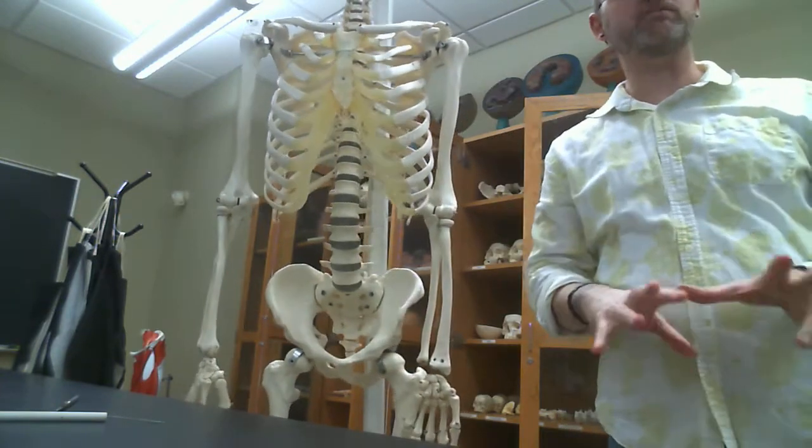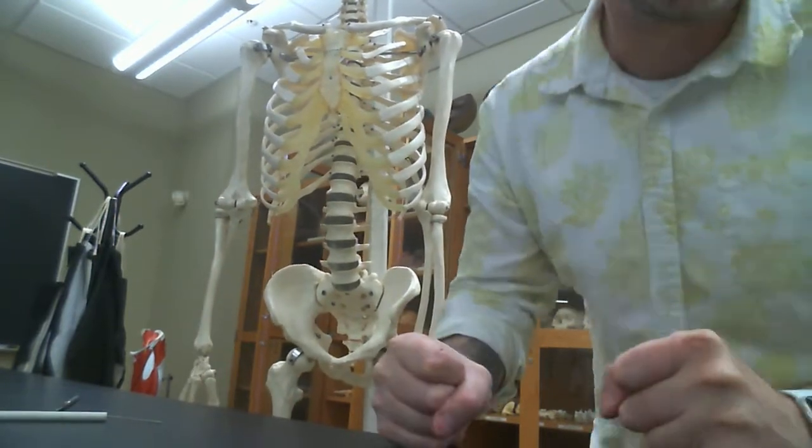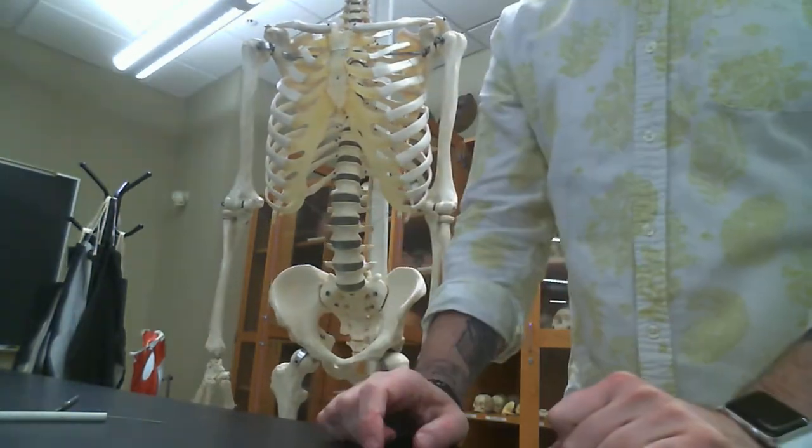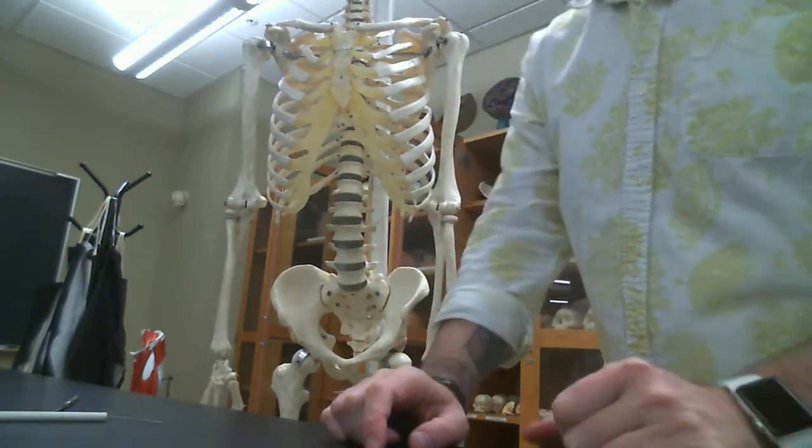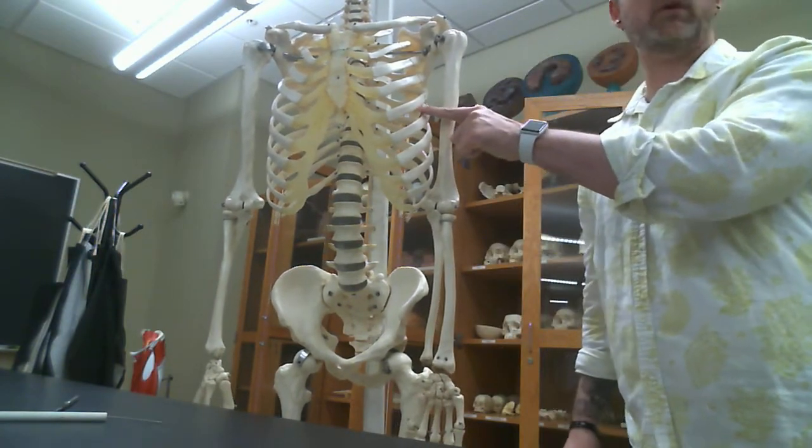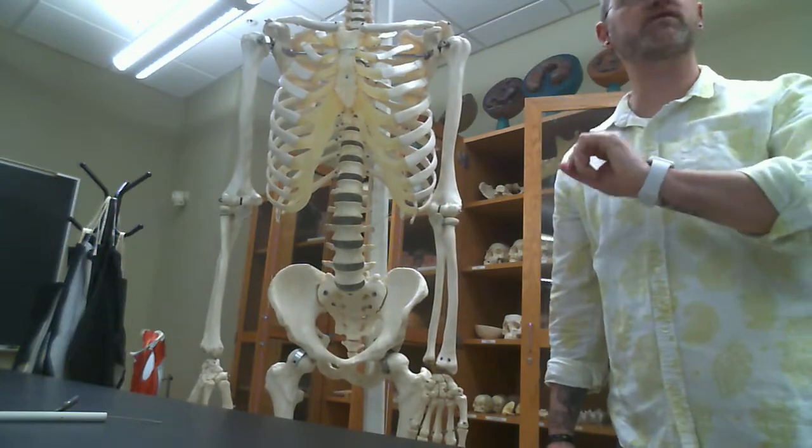These are often considered to be the true ribs, but I do want to make a point. If you put true rib on your laboratory practical, it's going to be wrong. These are called vertebrosternal, all right? So that's ribs 1 through 7.